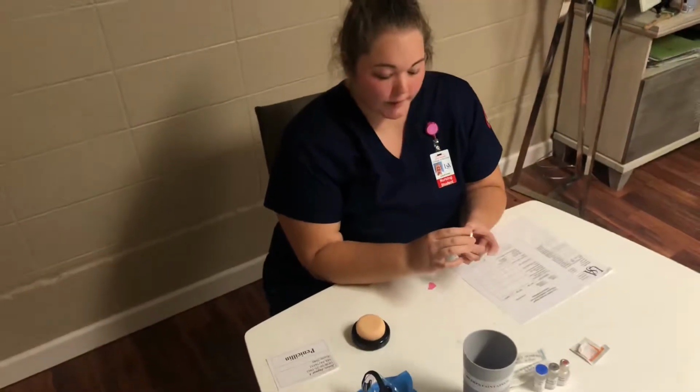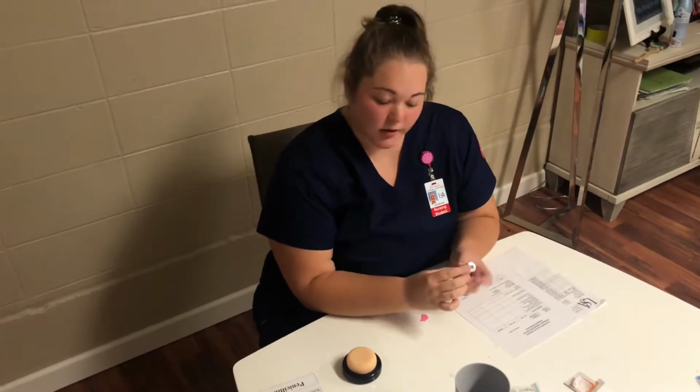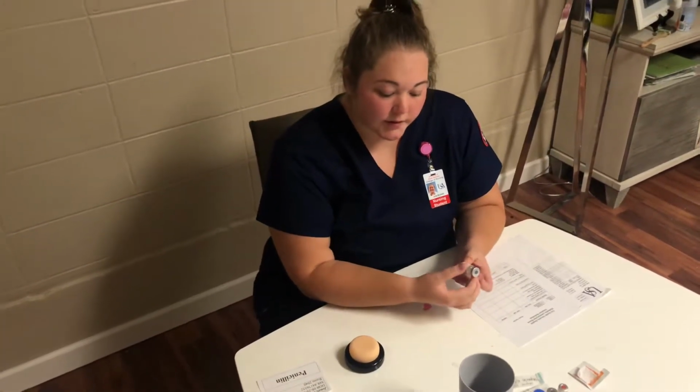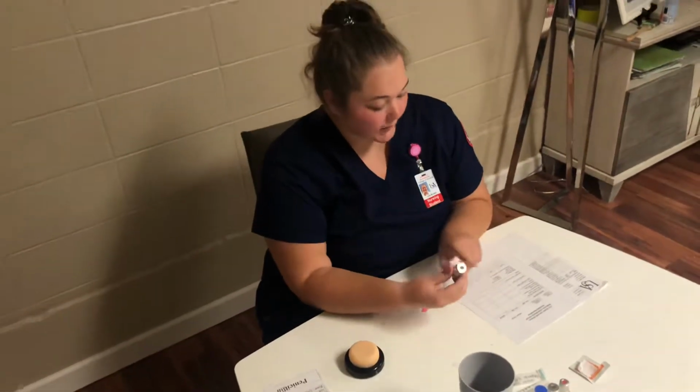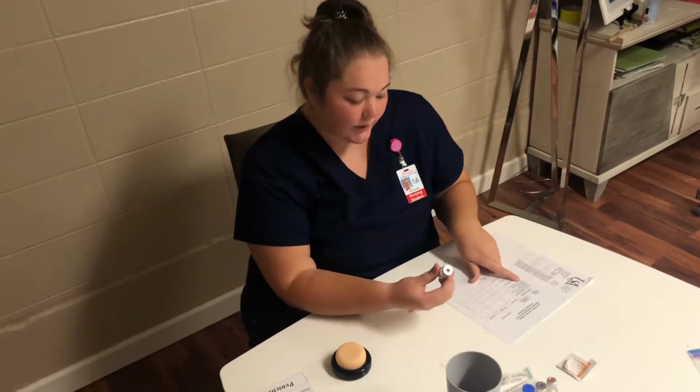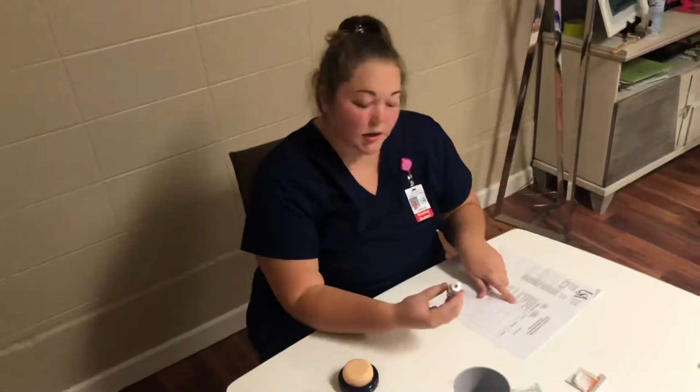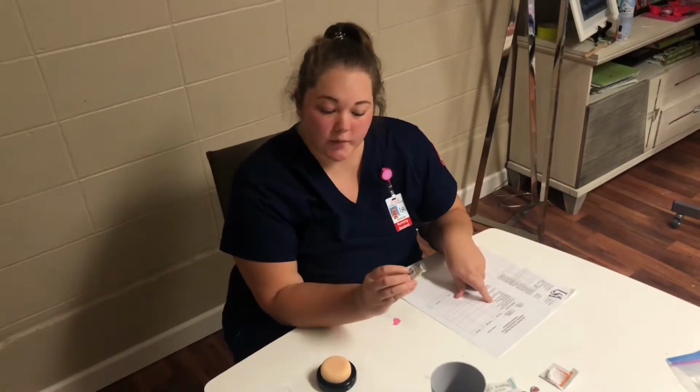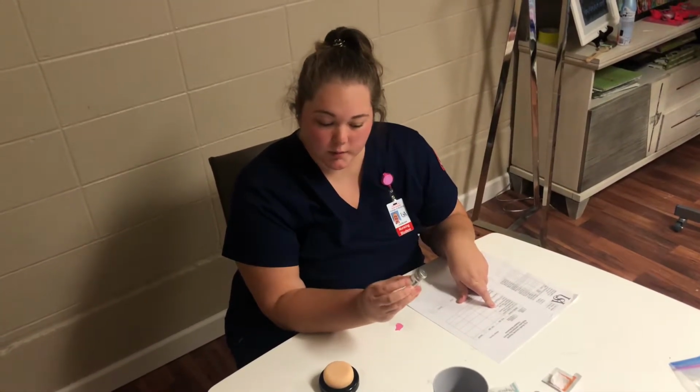So this is heparin 10,000 units per milliliter. This is not expired. It expires December 5th, 2025. So this matches my MAR. He is to receive heparin 5,000 units. So for this, I'll be giving him half a milliliter since 10,000 units is 1 milliliter.